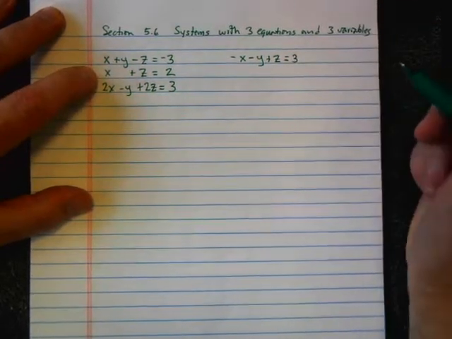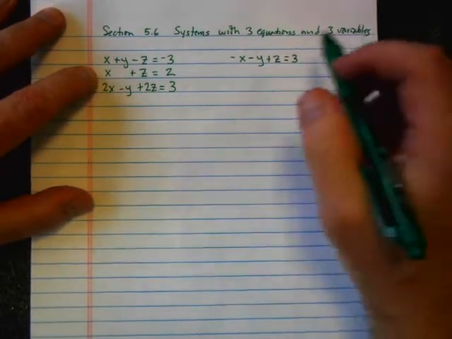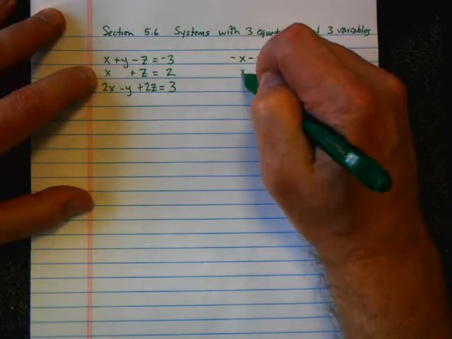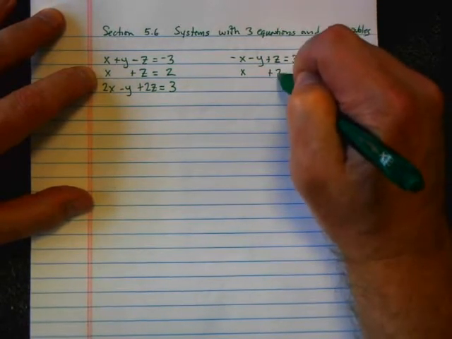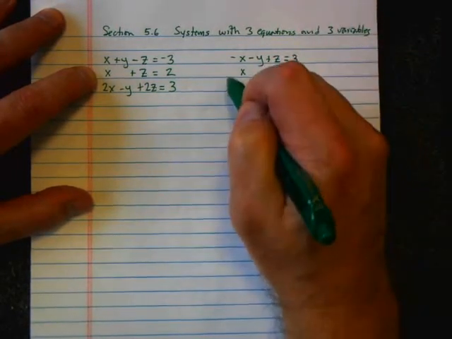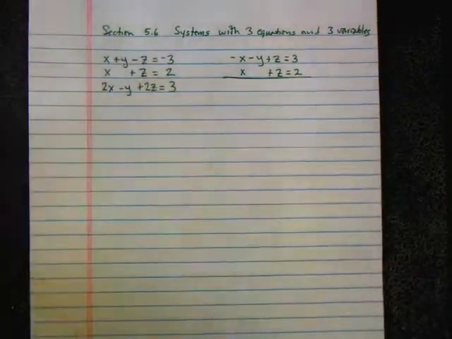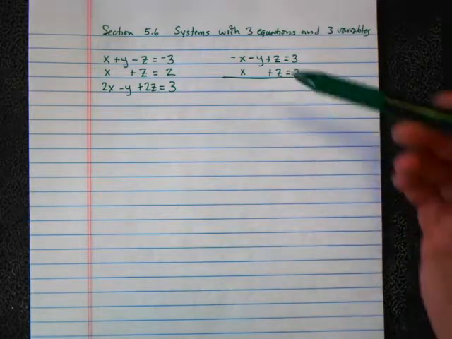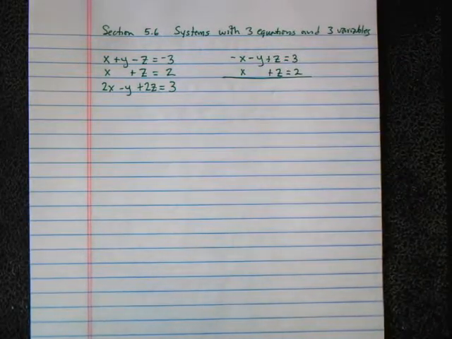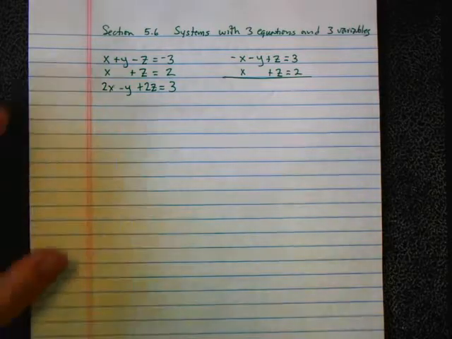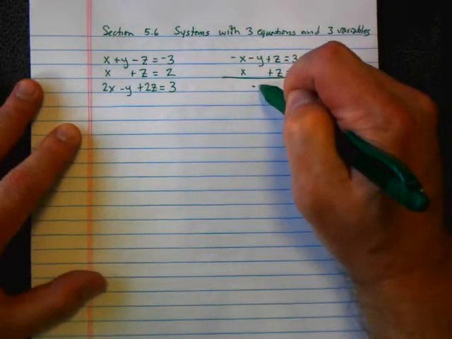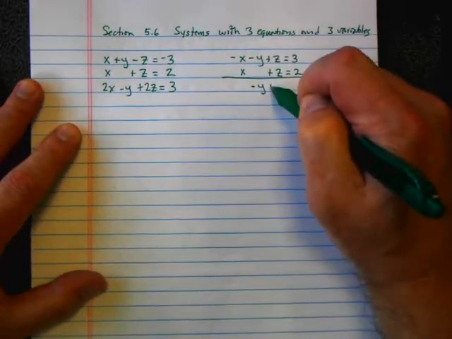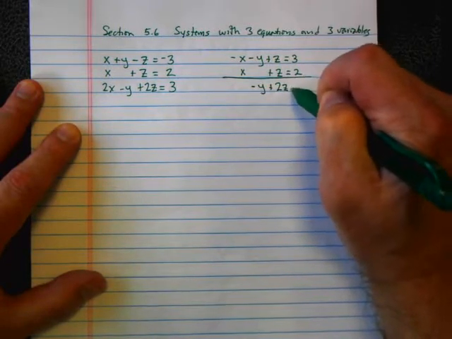And what am I doing to the bottom equation? Absolutely nothing. I just write it down again. X plus z equals 2. And then I add them together. When you add them together, what's negative x plus x? 0. Those go away. That was our goal. Our goal was to make the x's go away. Minus y plus 2z equals 5.